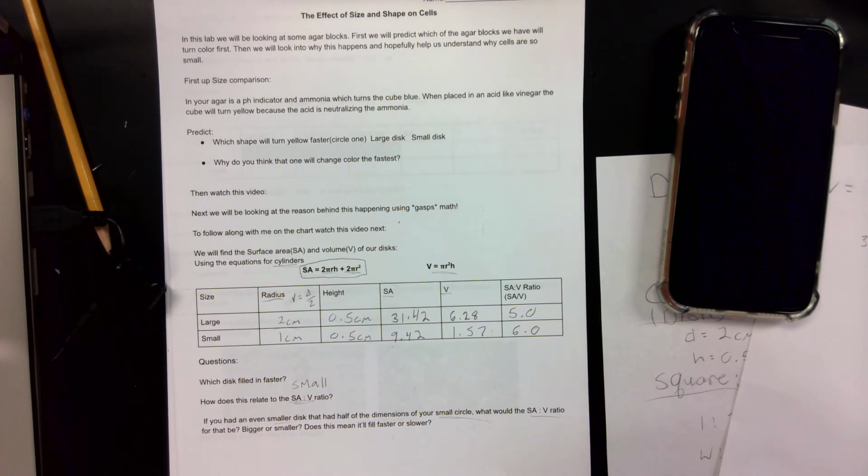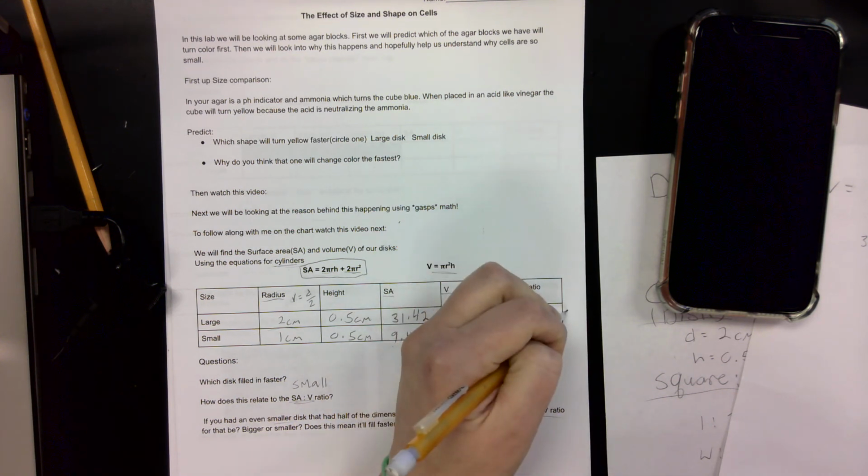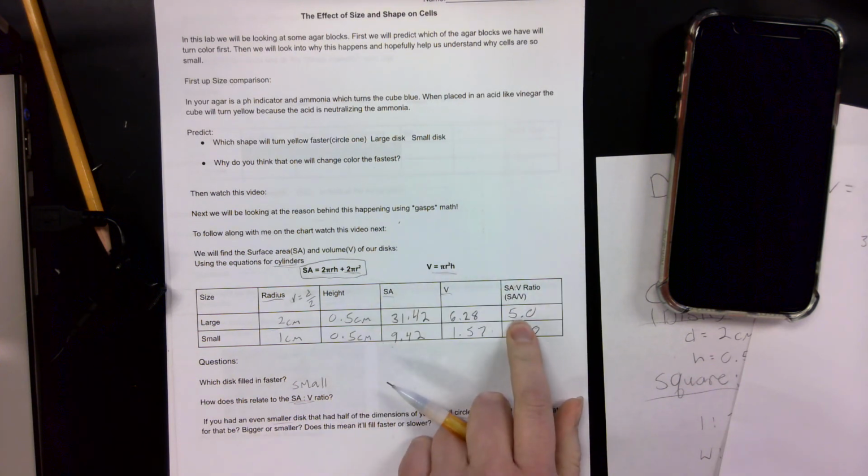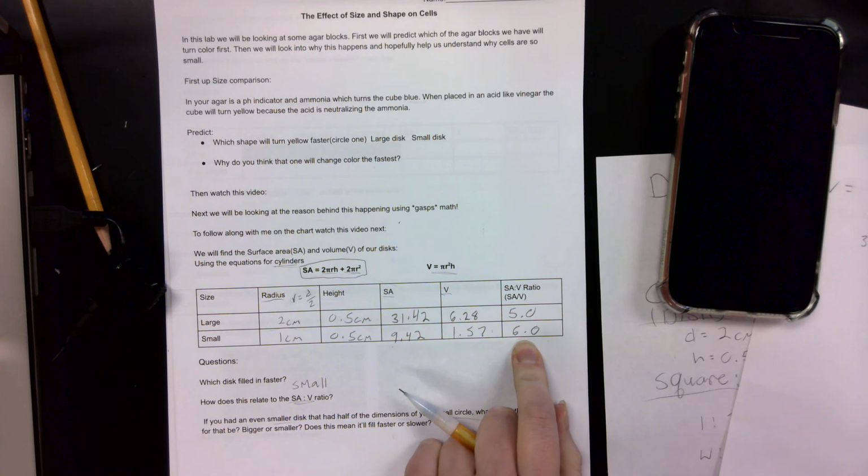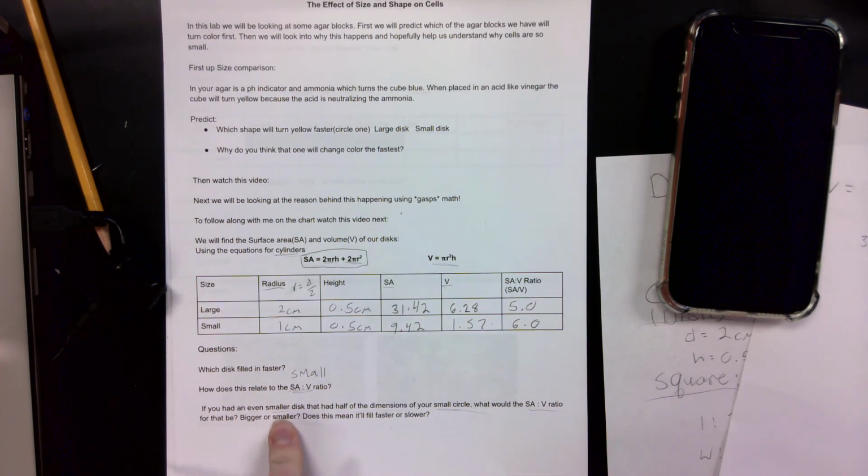Would it be bigger or smaller than 6? And does that mean that smaller disk would fill faster or slower? Think about it, this number is smaller and it filled up slower. This number is higher and so it was faster. So the smaller you get, what should your result be?